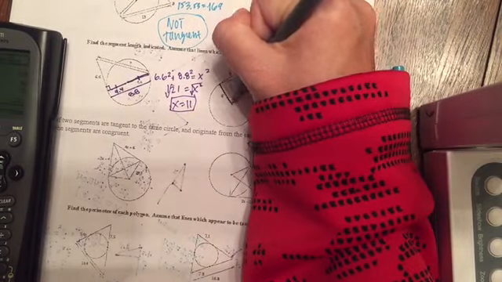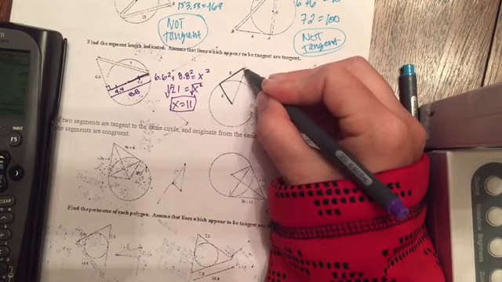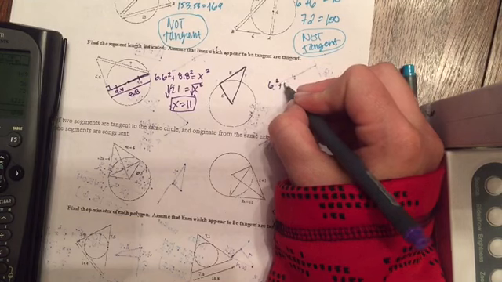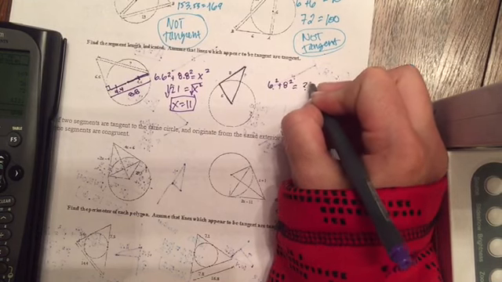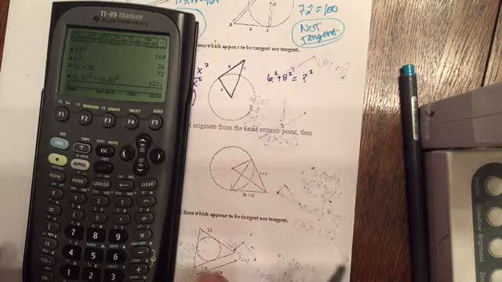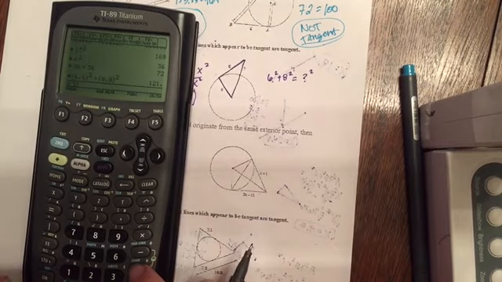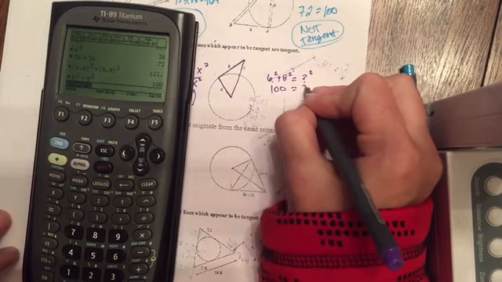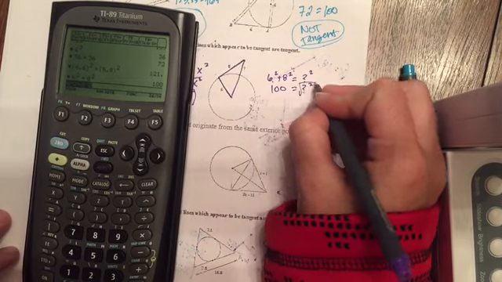I have this length, and then I'm missing the hypotenuse, so I'm going to do 6 squared plus 8 squared equals something squared. 6 squared plus 8 squared is 100. Square root it.